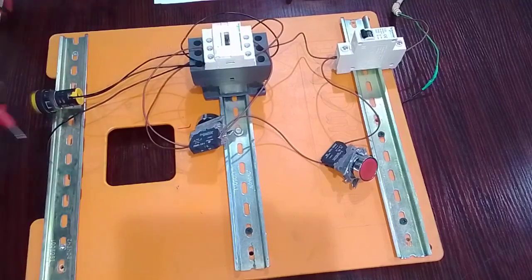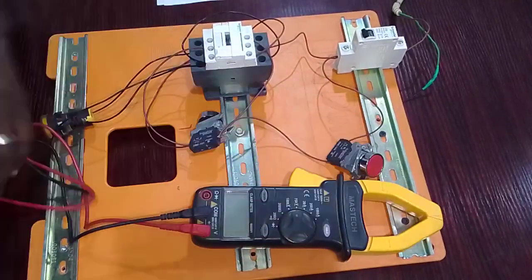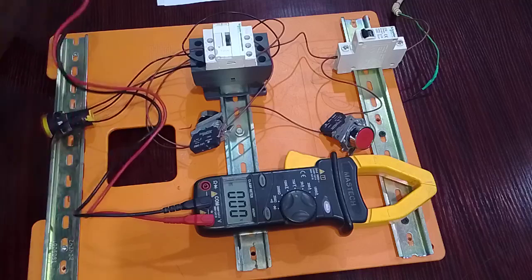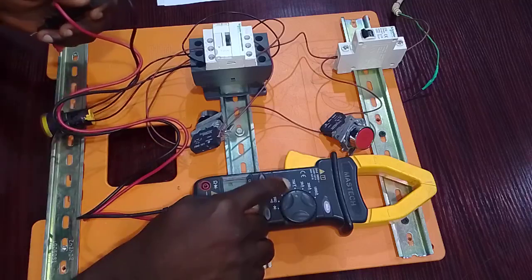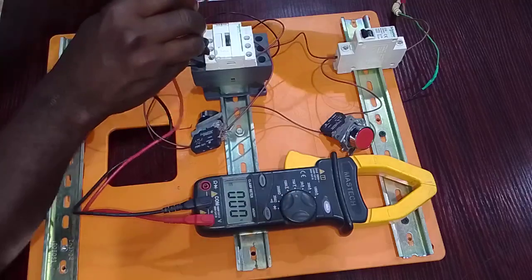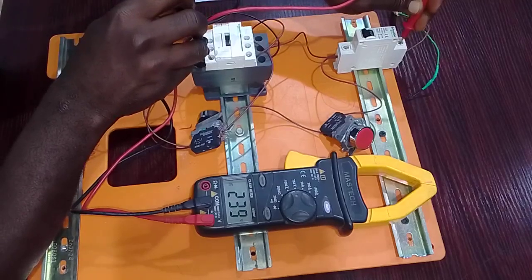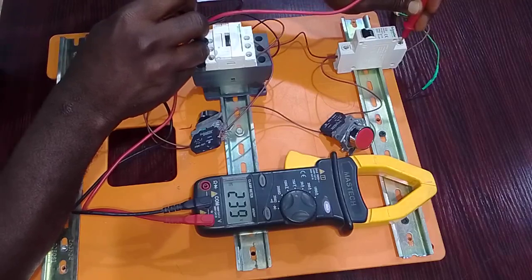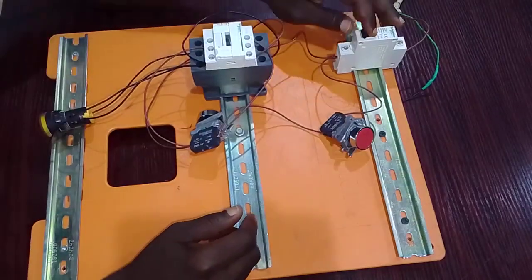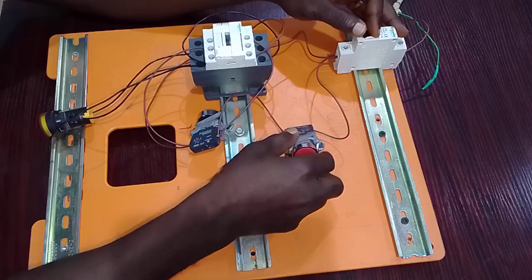So now let's check if we have supply at the breaker. Set the multimeter on AC voltage, neutral line. As you can see, here's a supply, 239 volts, which when we switch on this breaker, I'm expected to have a flow from here to the stop push button.